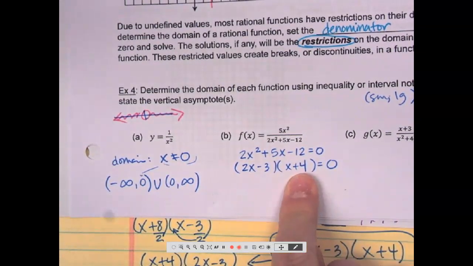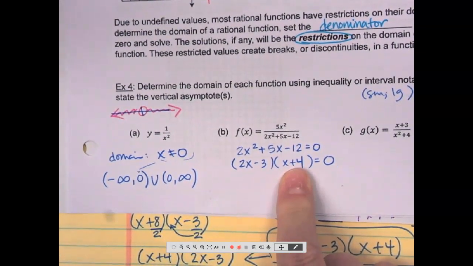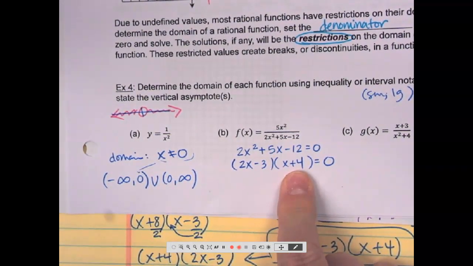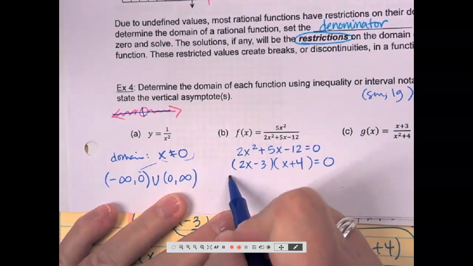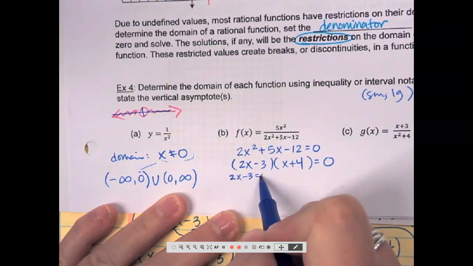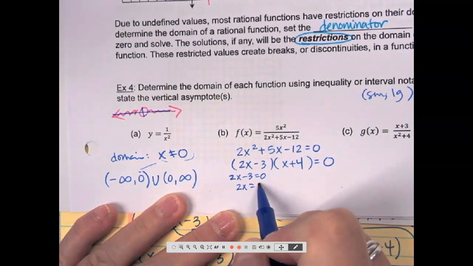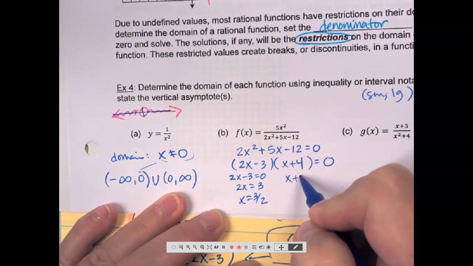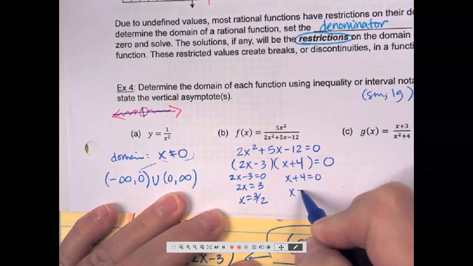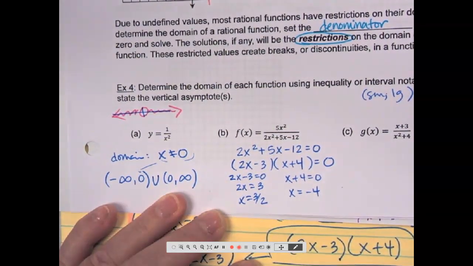All right, let's start with this one. What makes this 0? What makes this 0? Close. 3 over 2. Okay, so if you're not sure, you're going to just set that equal to 0. Set that equal to 0, and we get those two solutions.